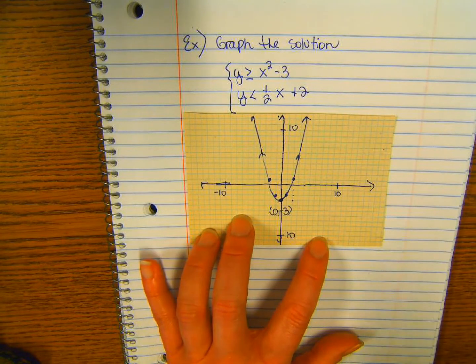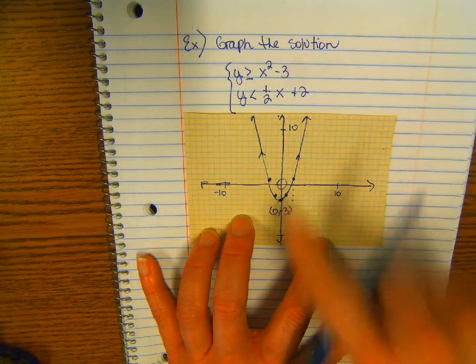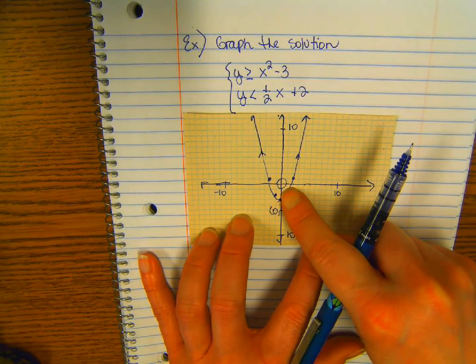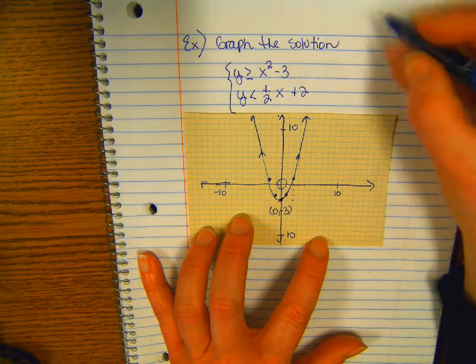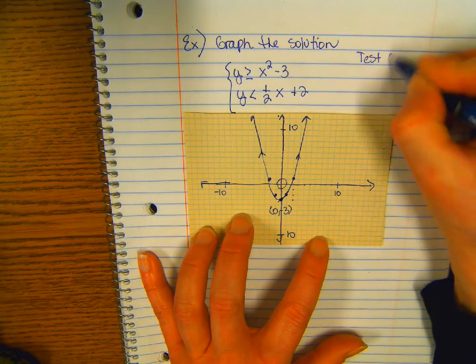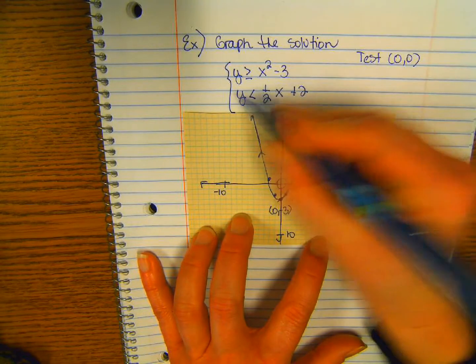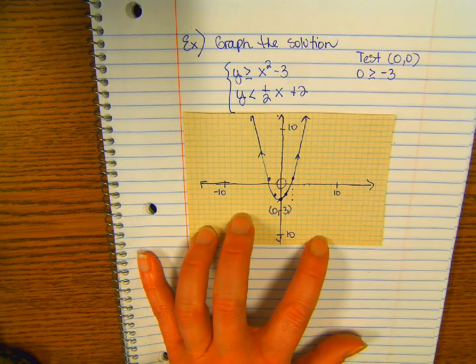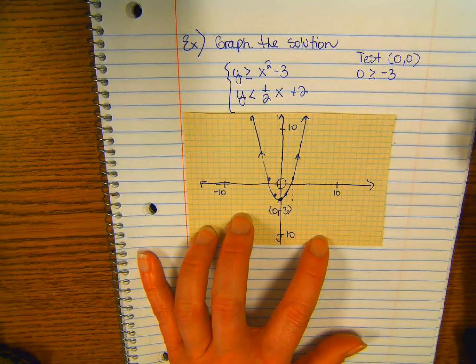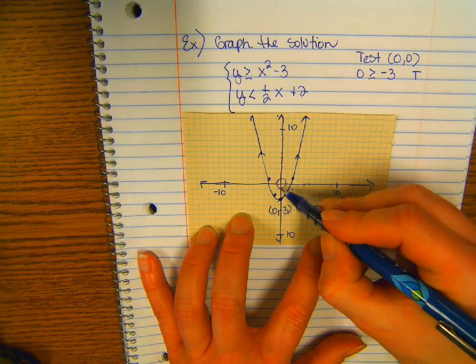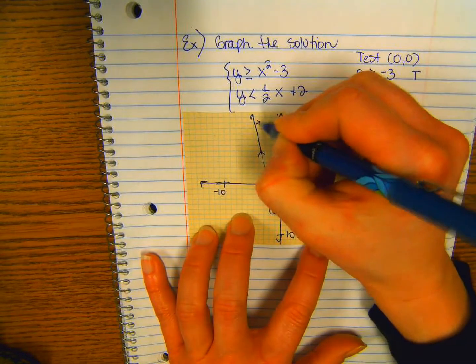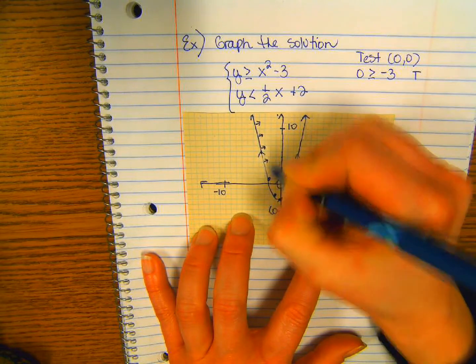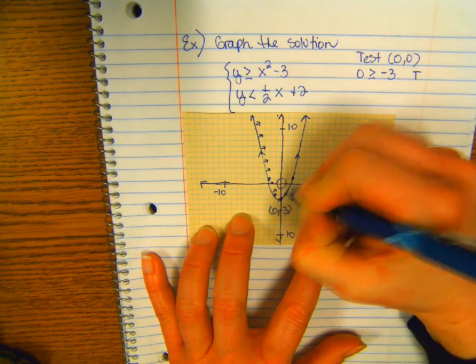So I'm going to show my little trick. I'm not going to shade to the end, but I'm going to pick a point. I'm going to pick 0, 0 because it makes things cancel and it's a nice one to work with. And I'm going to put it in for X and Y. So I'm going to show my test right here. If I tested 0, 0, I would get the inequality 0 is greater than or equal to -3. Is that true or false? True. 0, 0 is on the interior of the parabola, so in a second, don't do it yet, I'm going to draw these little arrows to remind me I'm trying to stay on the interior of that parabola.